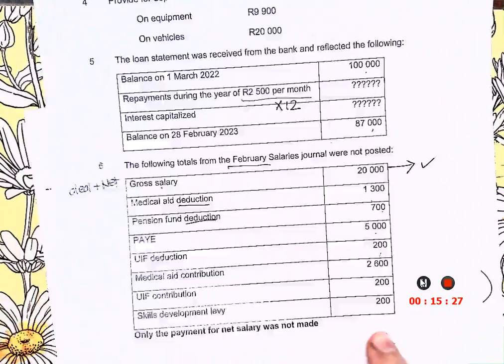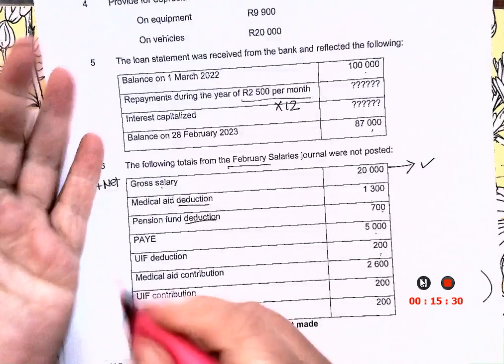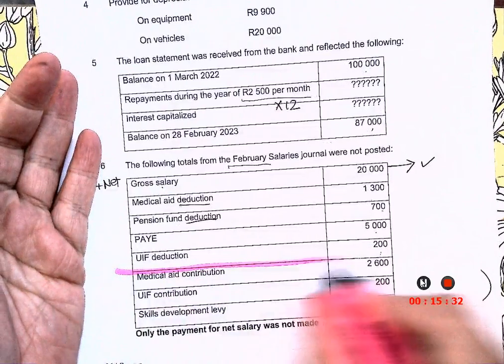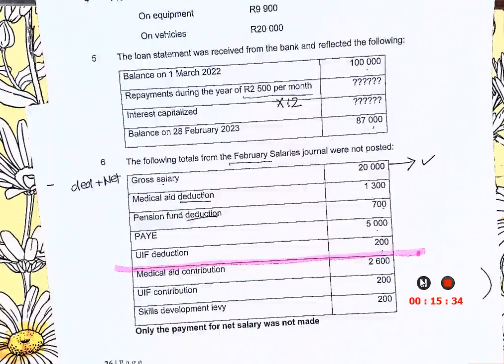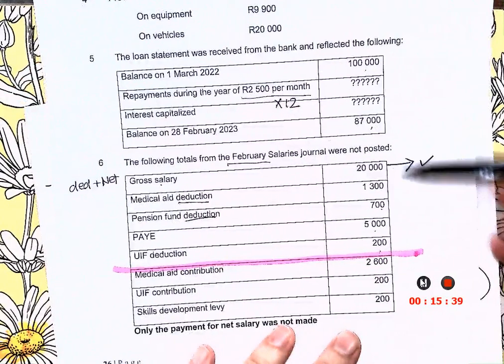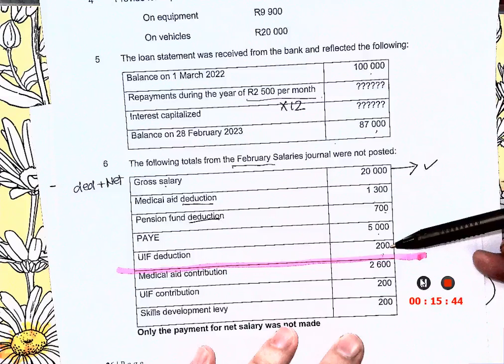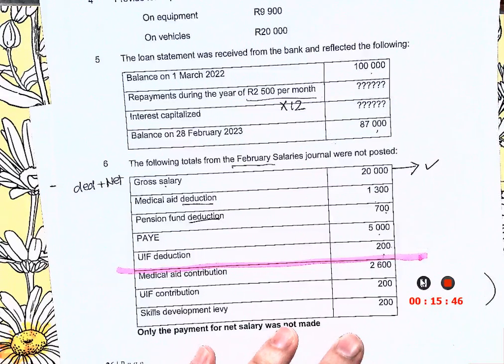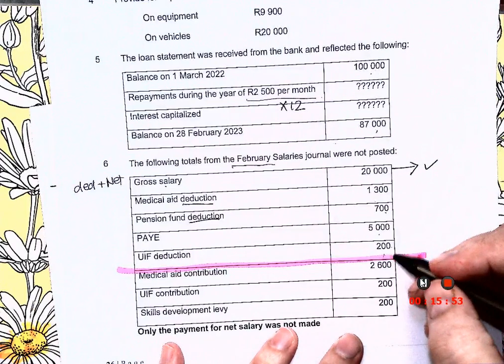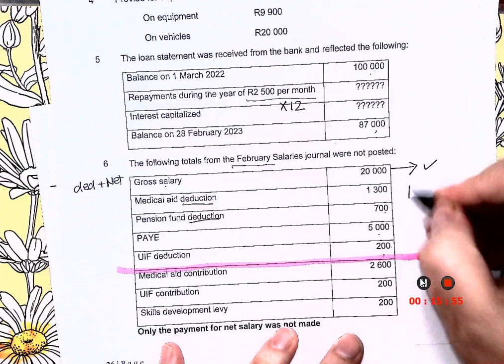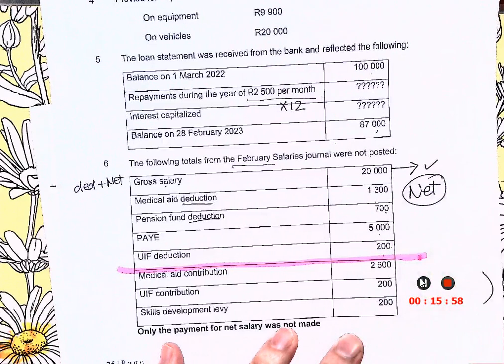And now they start with contributions. So what can you see here? It shows the worker what he needs to pay. If his salary is 20,000, but we take all of these amounts from his salary to pay over to all the funds, how much is left over? Yes, that will be his net salary, what goes into his bank account.